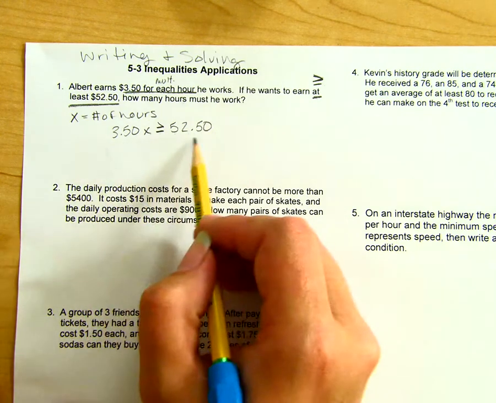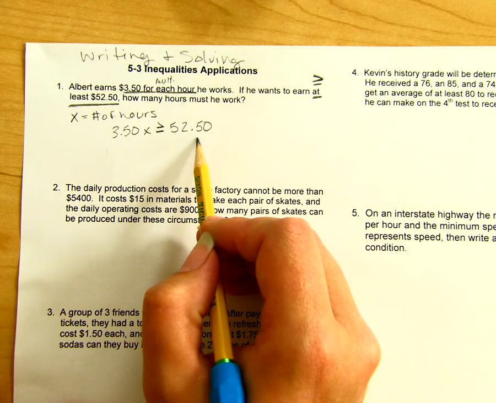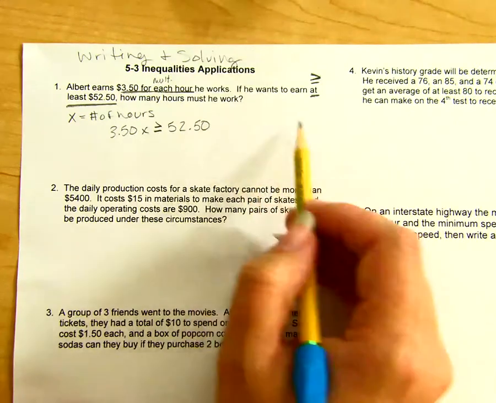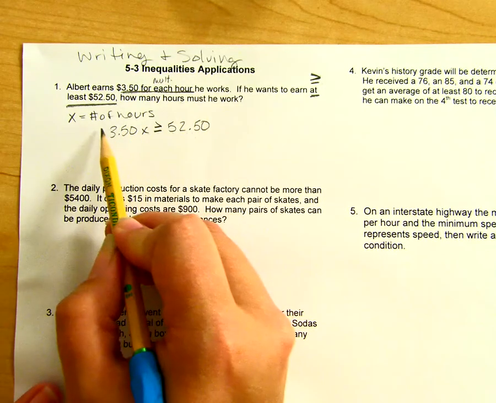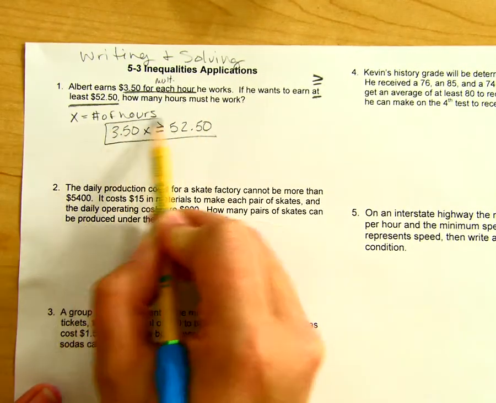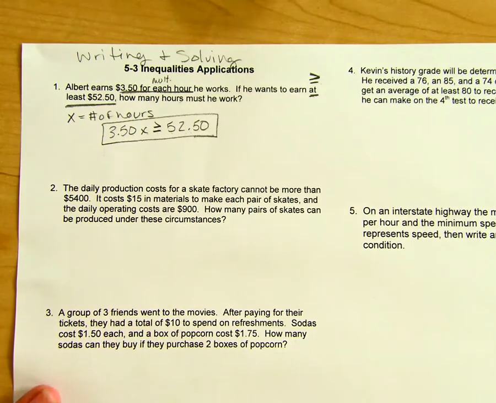Okay? Now, normally I would have you solve this for x. In this case, you would divide both sides by 3.50. And when you have x, then you would write me a statement answer because it's a word problem. But for this case, all I want you to do is get comfortable with writing the equation. So once you write it, you're done.